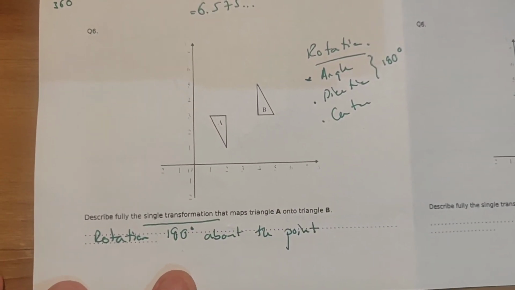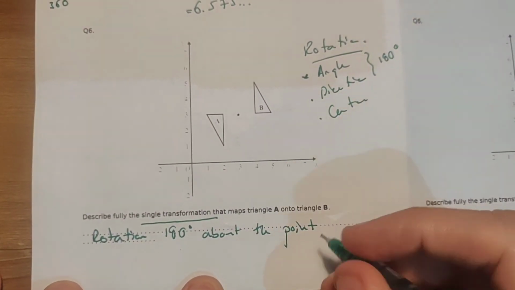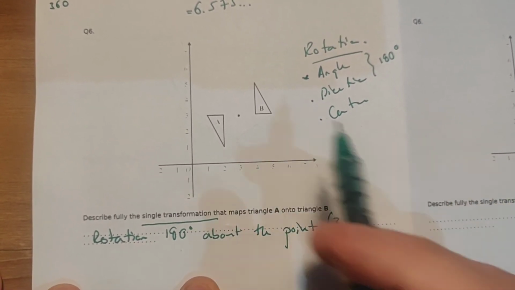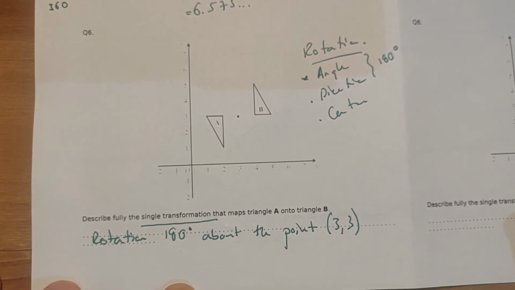and this is the hard bit, okay? This is the bit that's difficult. The point is going to be right here in the middle, okay? So it should be the point (3, 3), okay? And then this is rotated around 180 degrees. Simple. Now, we are now going to look at question 7.